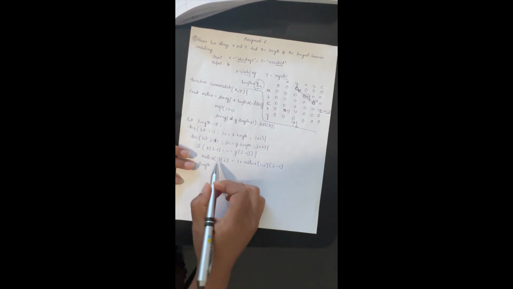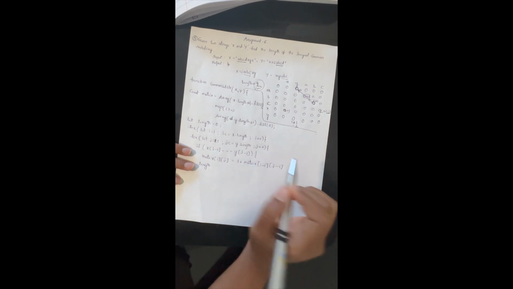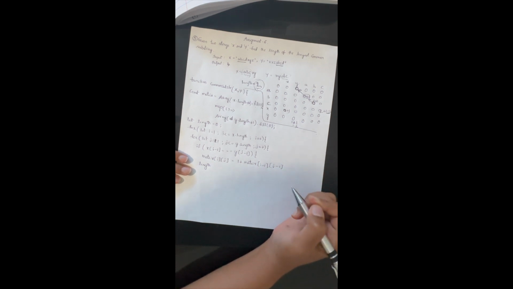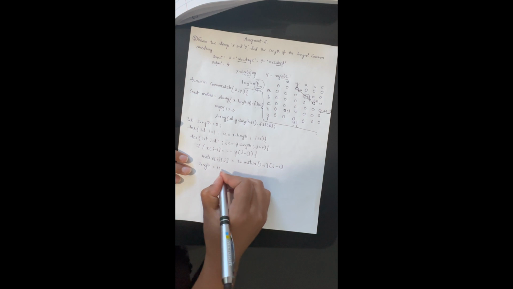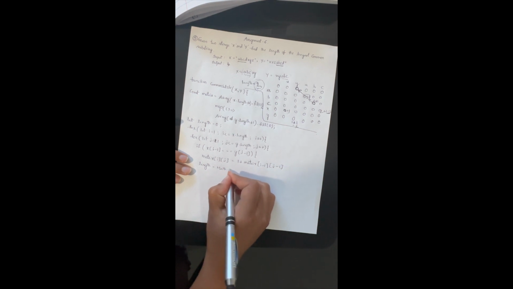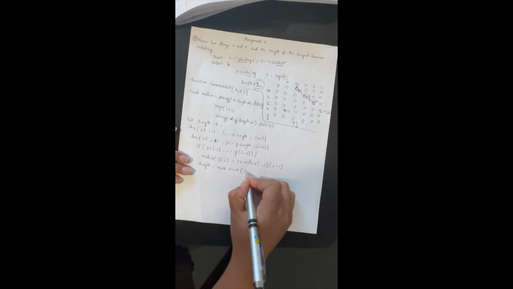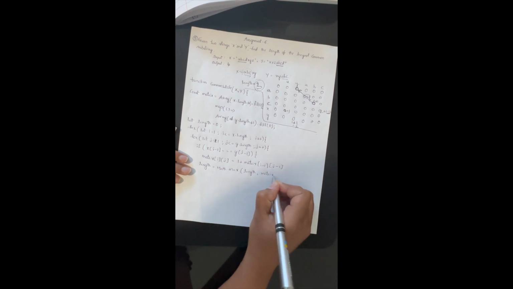And every time we change the index in the matrix, we need to check it with the length and update the length with whichever is the maximum number. So for that reason I'm using math.max, and we compare the length and the current sum.